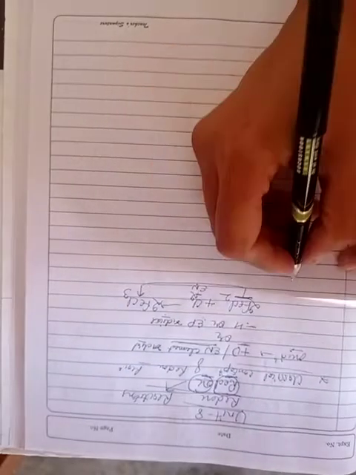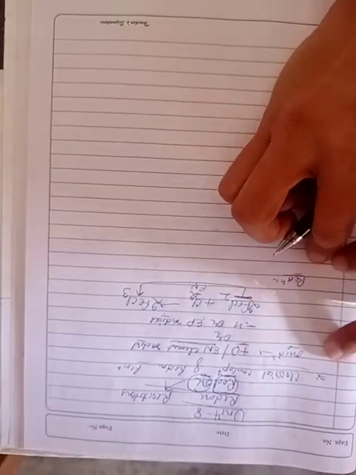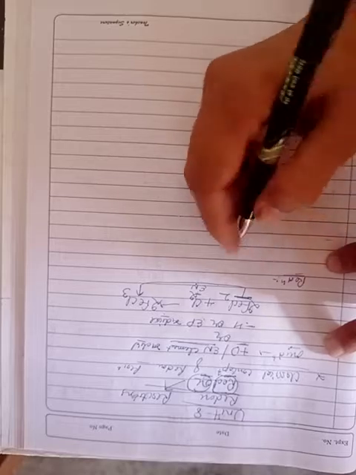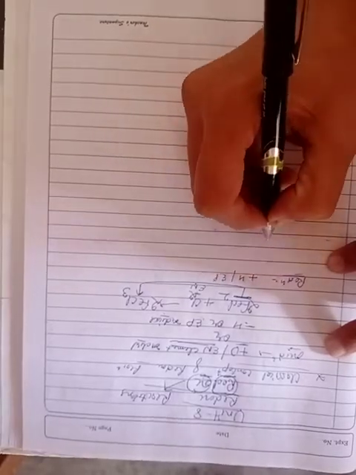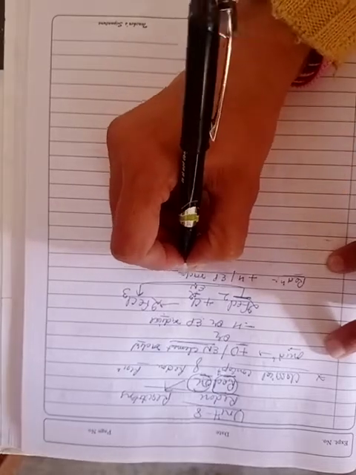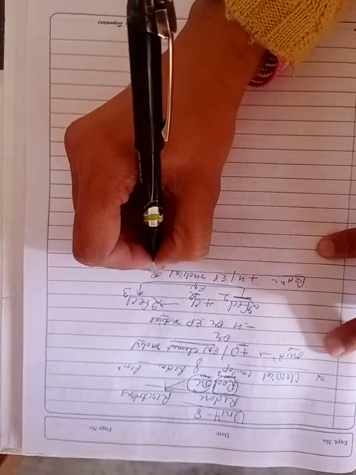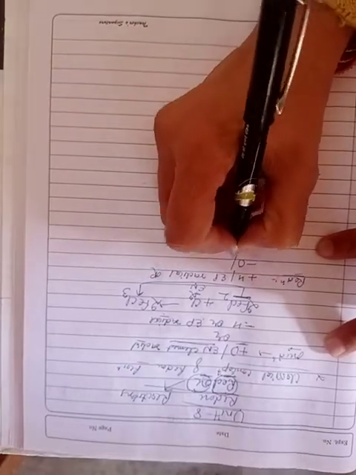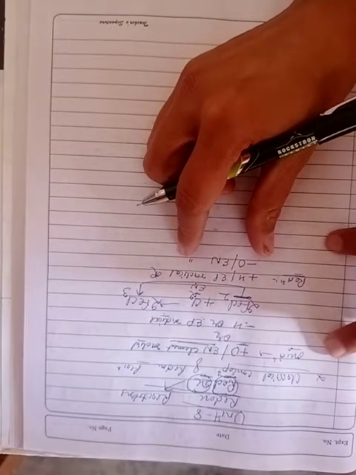Next is reduction. The second example is reduction. It is just the opposite of oxidation: the process or reaction which involves addition of hydrogen or electropositive radical, or which involves loss of oxygen or any electronegative radical, is termed reduction.